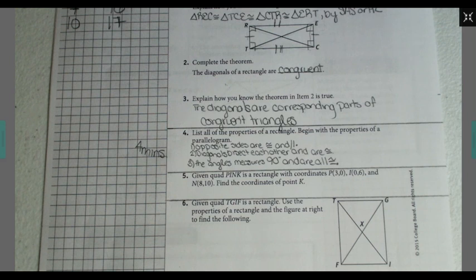And then the last part that I added here is the angle measures 90 degrees and are all congruent. Well, in order for it to be a rectangle, they have to be 90-degree angles because they're right angles. That came from the definition of a rectangle, because a rectangle is a parallelogram with 4 right angles. So it's a little bit of an extension from just being a parallelogram. On to the next section.